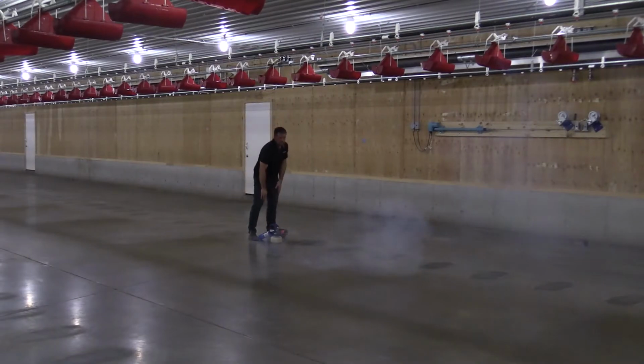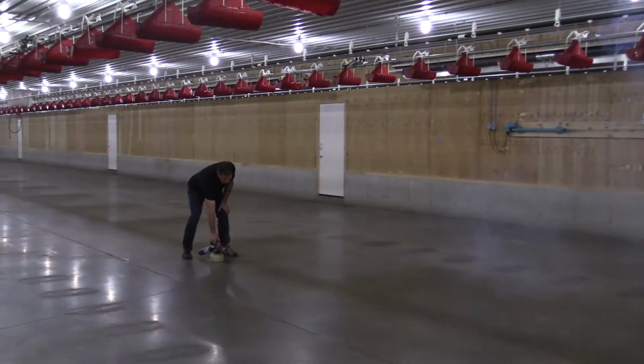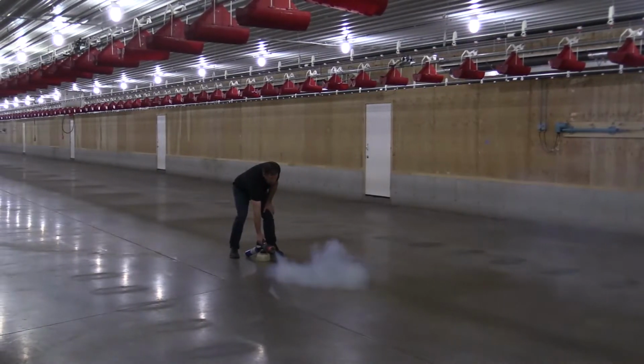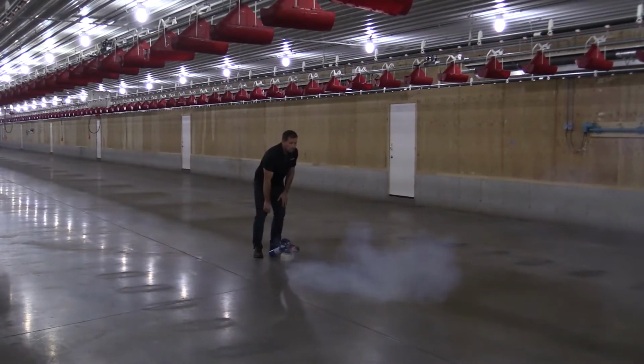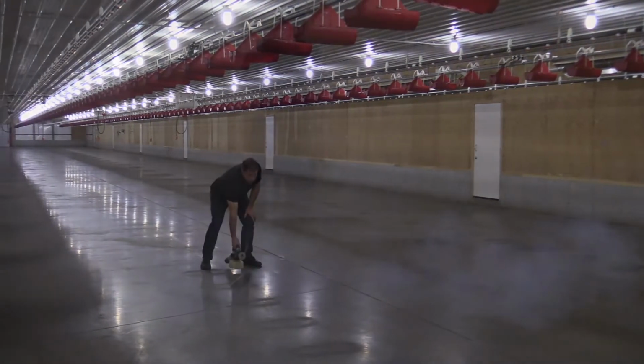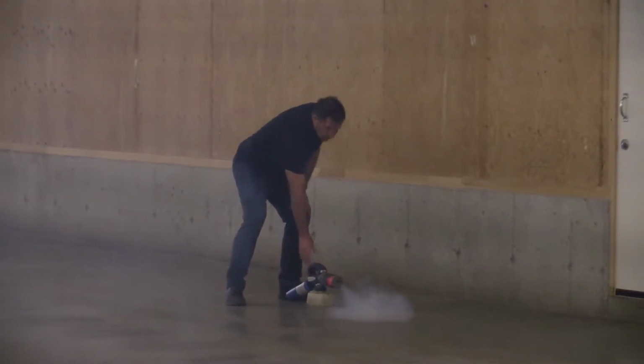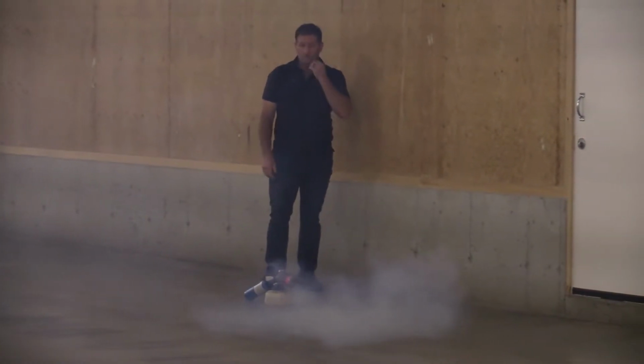In this particular barn, we can see we have created dead spots in between the circulation fans at the fore. Speeding the fans up will not necessarily solve this issue, but it could cause drafts as the air hits the wall and comes down to the birds.